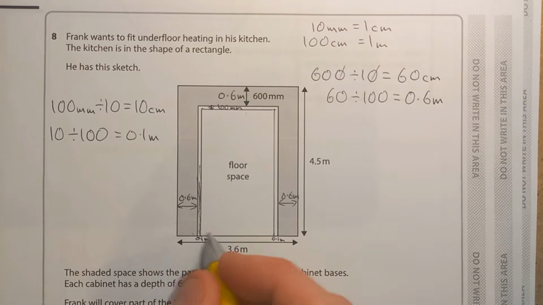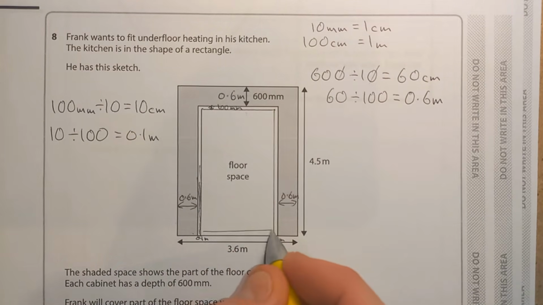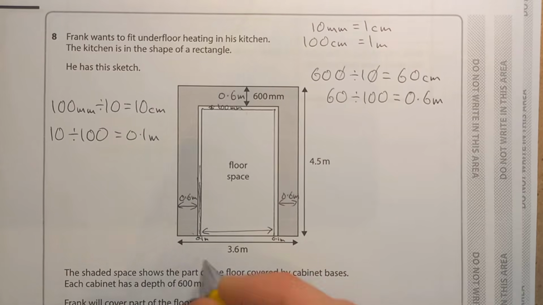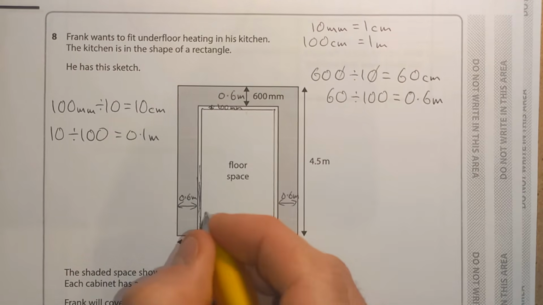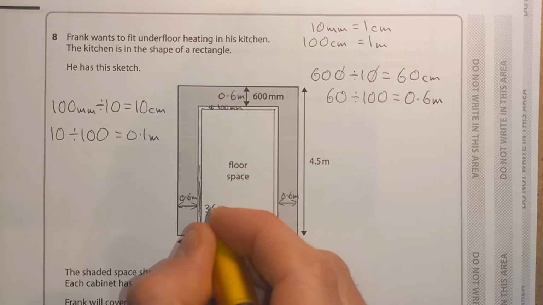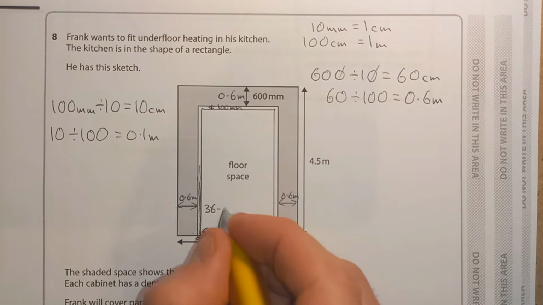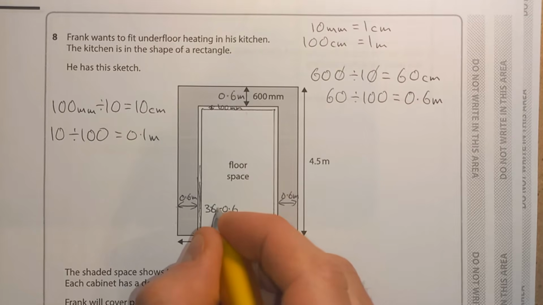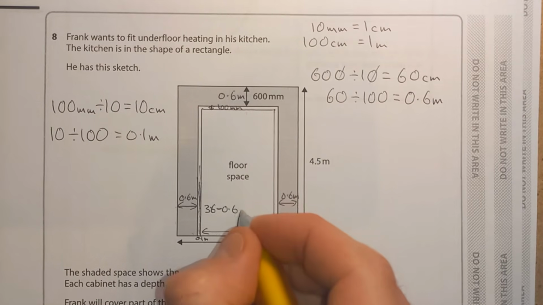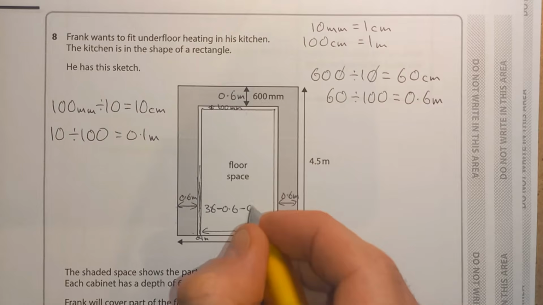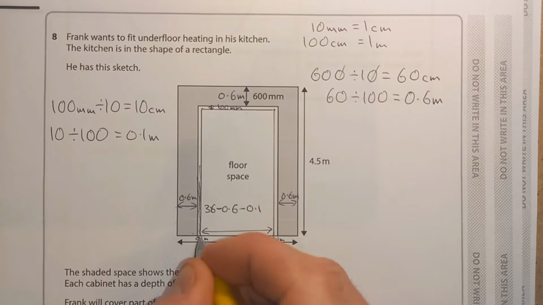So if we want to work out this measurement here, well, it's going to be the full 3.6, but we've got to take off 0.6 here. We've then got to take off 0.1 for this bit.